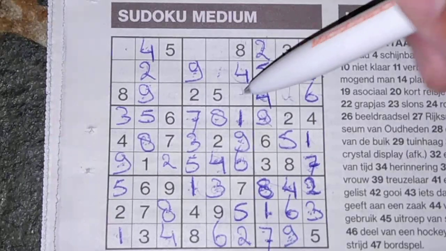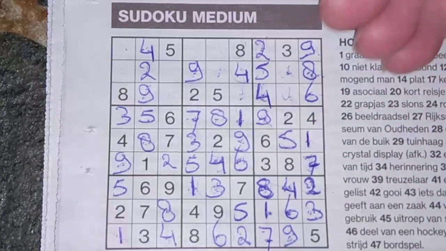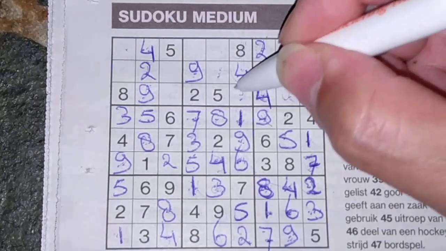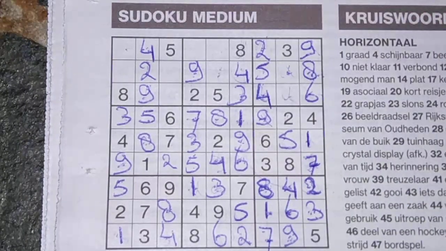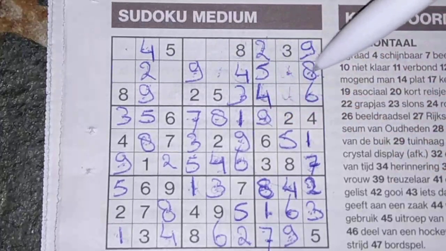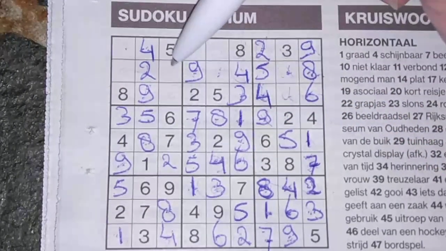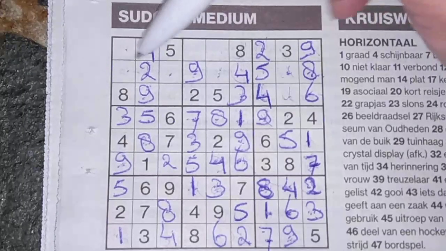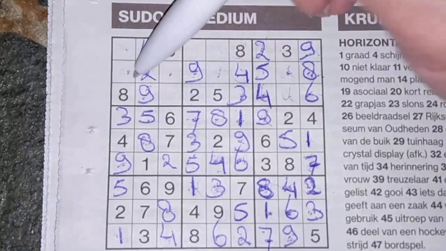1 number left in this column for the number 3. 3 in the first row, 3 in the third row, so in the row between, the second row, the only 2 places for the 3 here or there. I see here 3, no 3 there, 3 should be here.